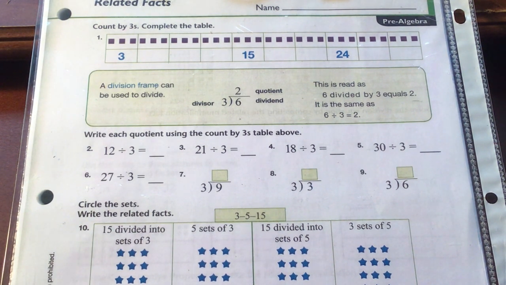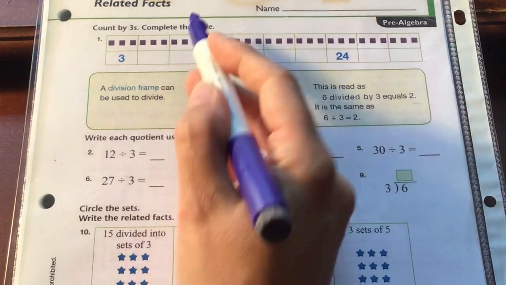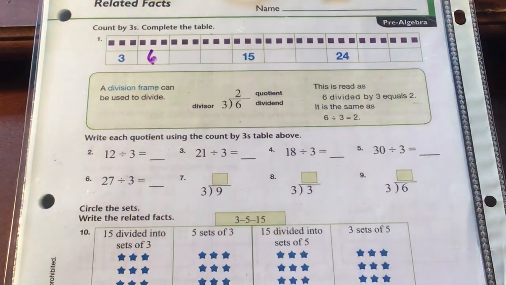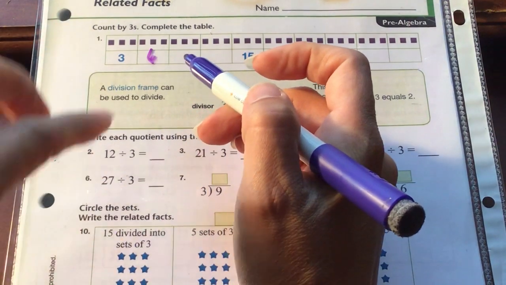Let's fill in the three counting pattern at the top. Many of you have already done that, but let's check and see how you did. If you have to, you can count the squares. Many of you know a lot of these already, right? Or I can get to 6 and I count up 3 more. 7, 8, 9.